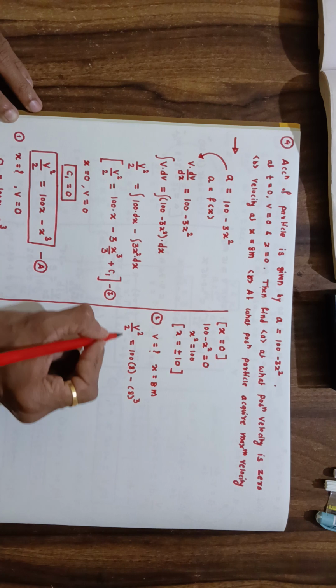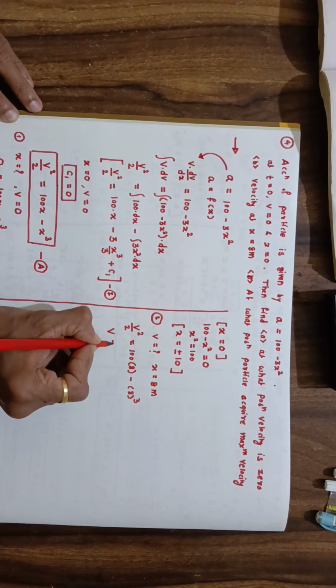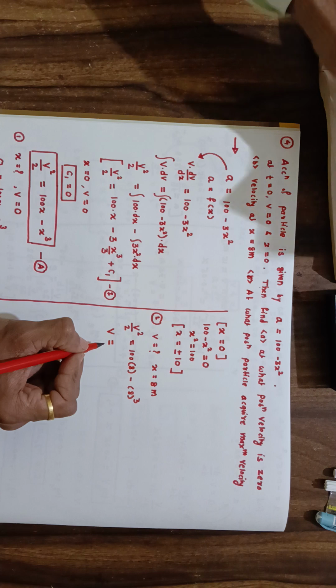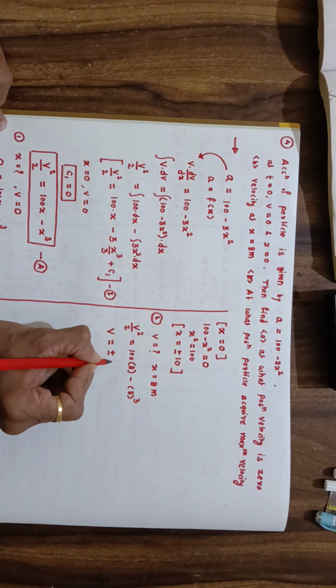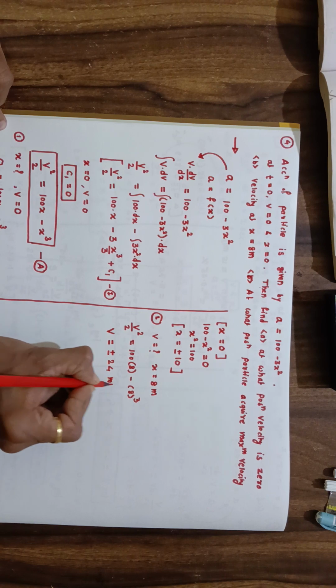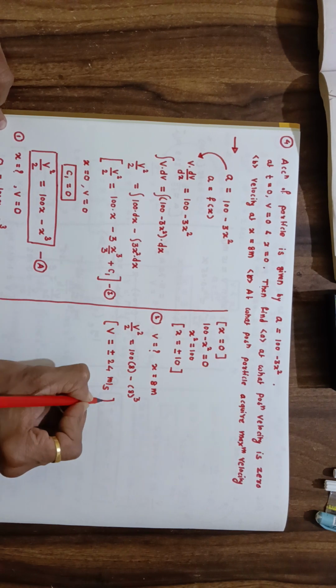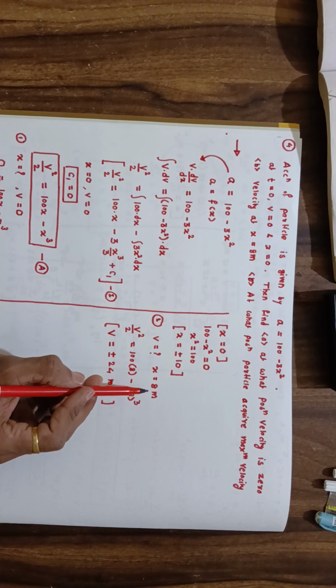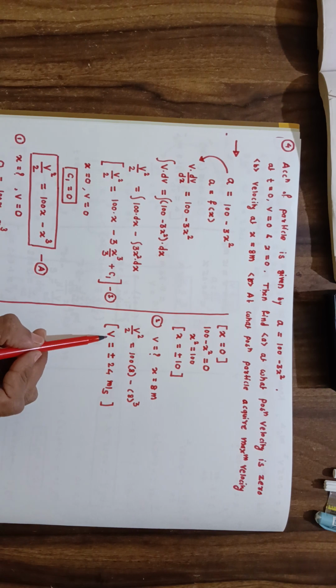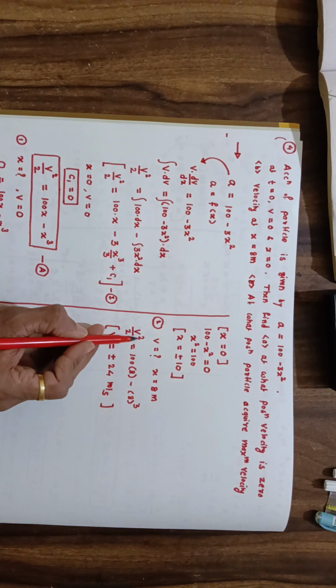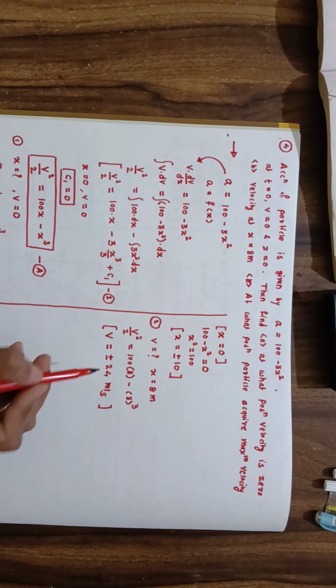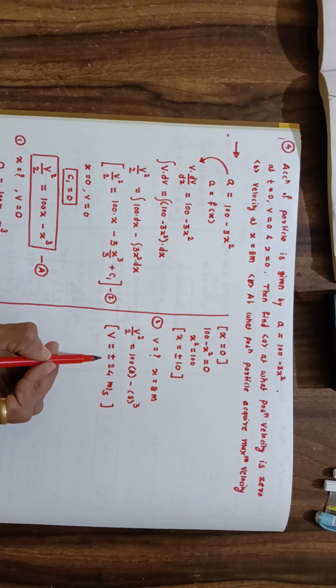If you simplify this equation, you will get the value of v, which is plus or minus 24 meter per second. It means that at x equal to 8 meter, the particle will have velocity either plus 24 or minus 24, because here we have v square. If you take the square root, two values are possible, plus and minus.